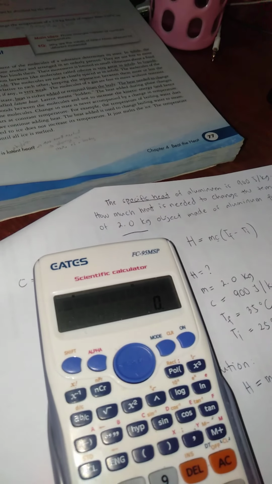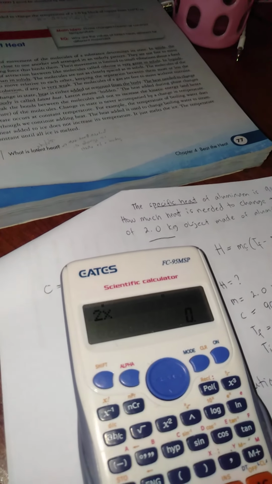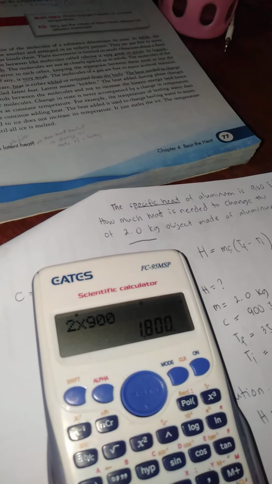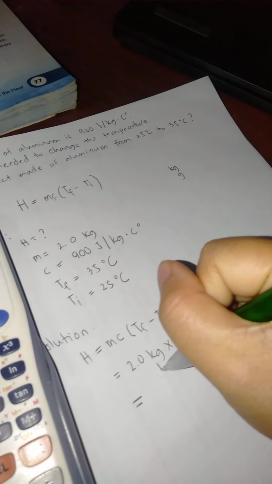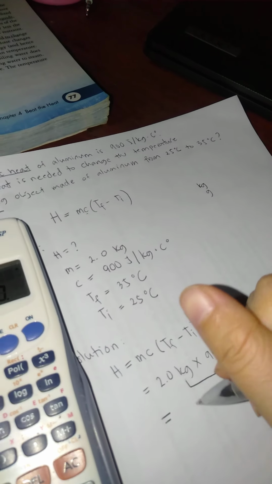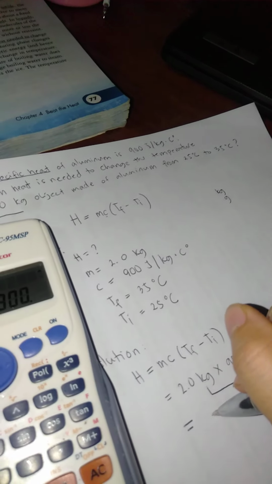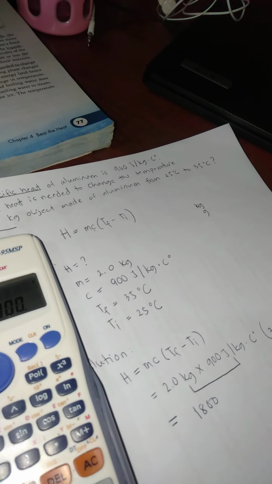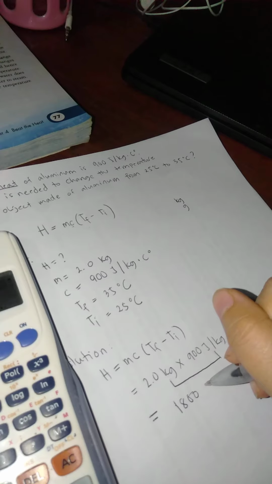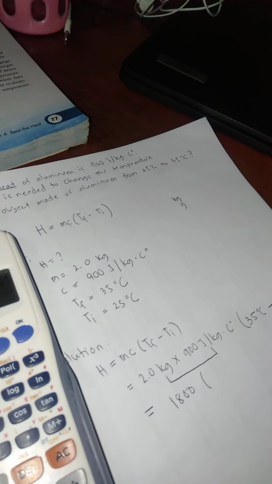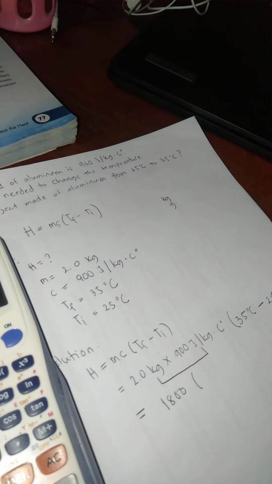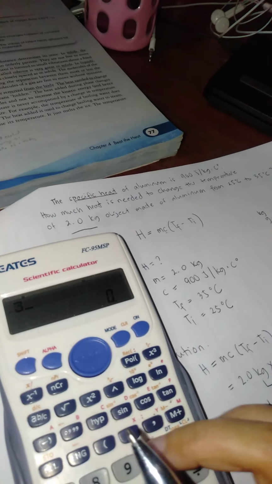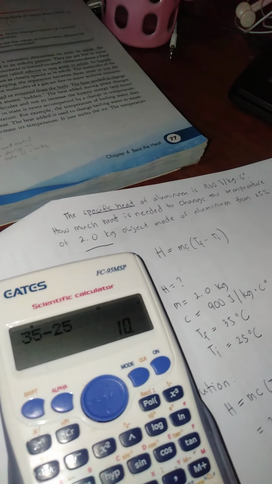All right, so let's solve it. 2 times 900 is 1,800. Times 35 minus 25, which equals 10.